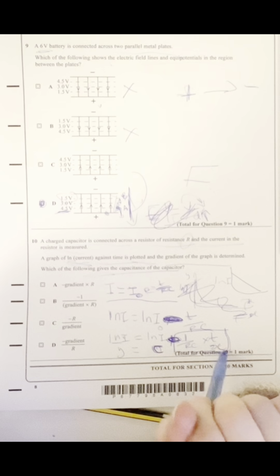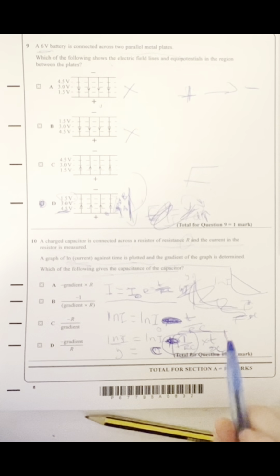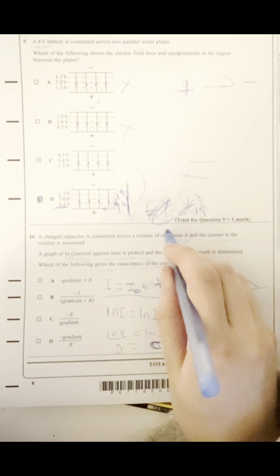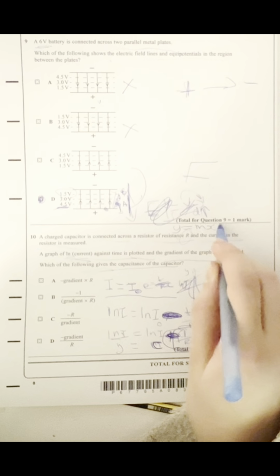We want to turn it into a form in which we can begin to compare it with the equation y equals mx plus c. So if this is y and this is x, then this will be m, because that's connected to x, because the form is y equals mx plus c. So this is m and this is going to be c, but really we need the gradient, because the gradient contains the C, which is what we need.